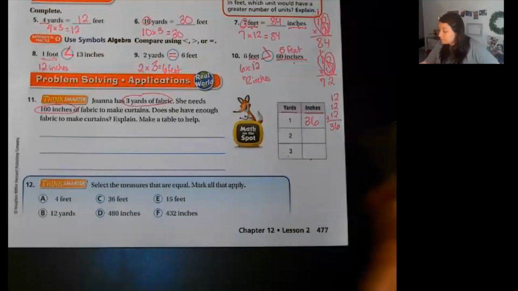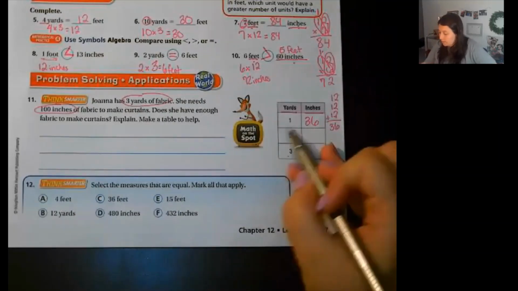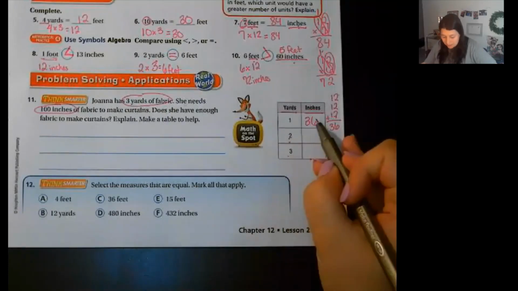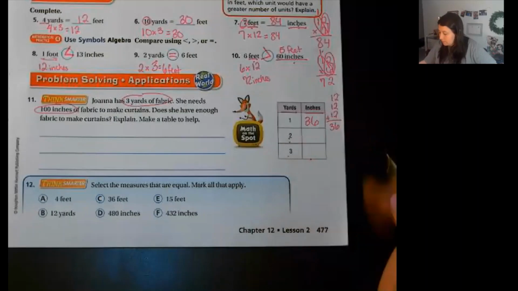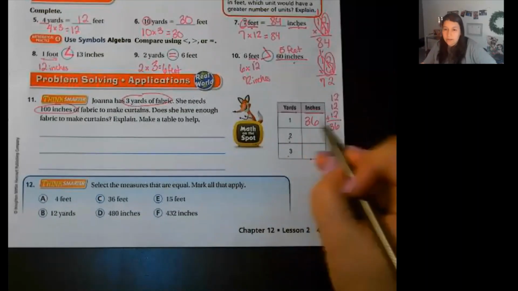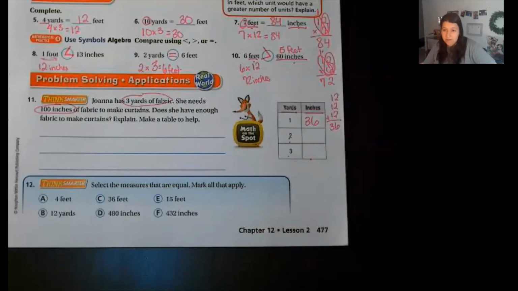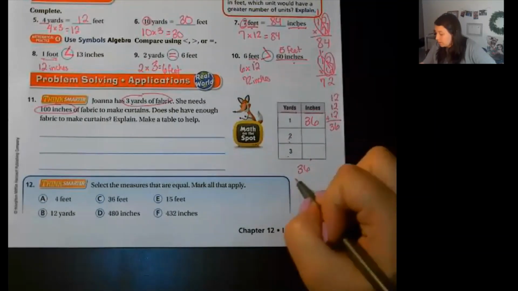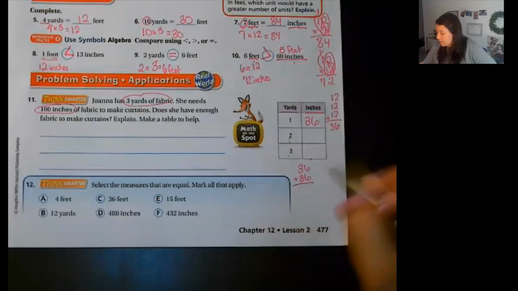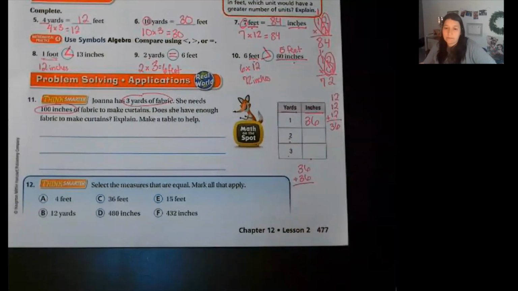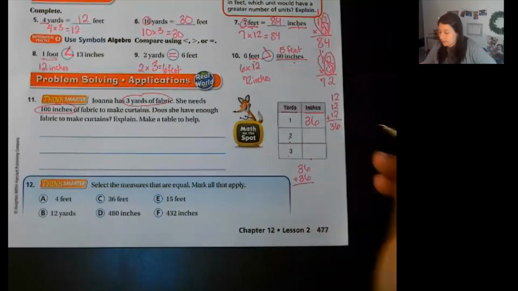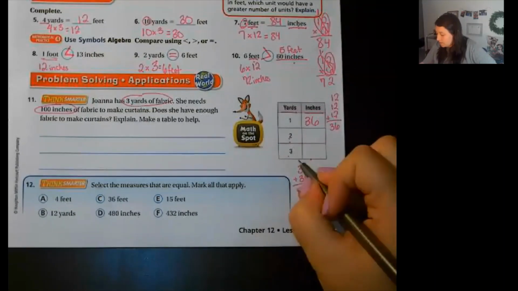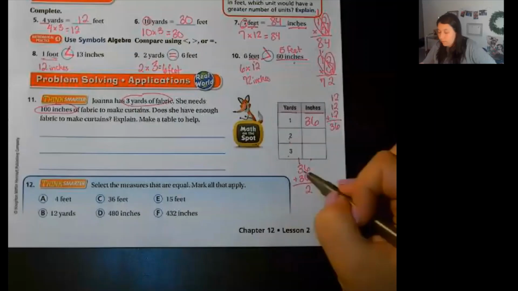So then when I'm doing 2 yards, I would do 2 times 36. Okay, or you could do 36 plus 36. Either way would work. So if we do 36 plus 36, I would do 6 plus 6. 6 plus 6 is, good, 12. Put down my 2, carry my 1. And then I would do 3 plus 3.